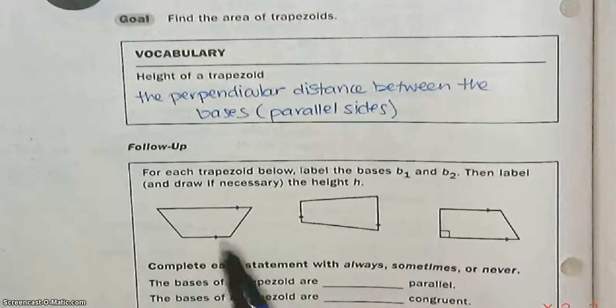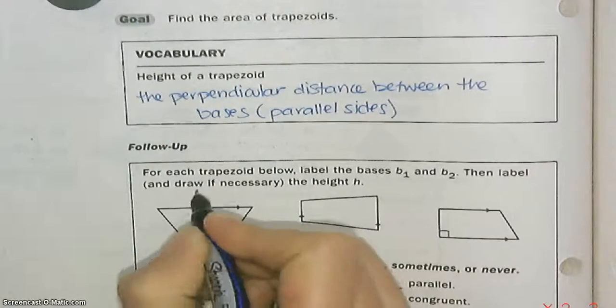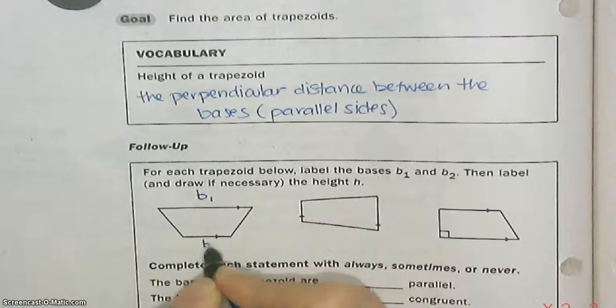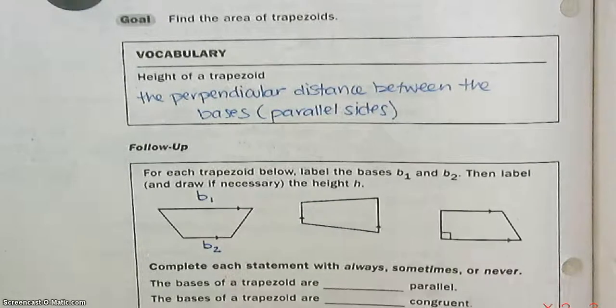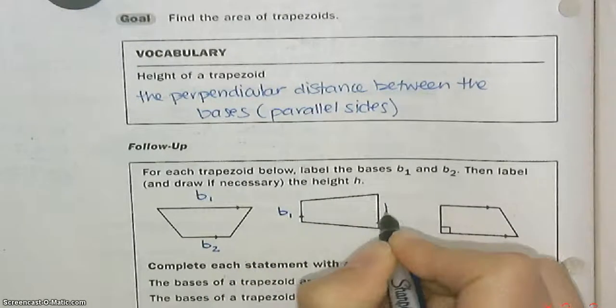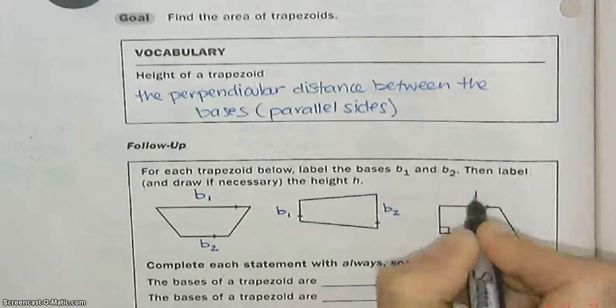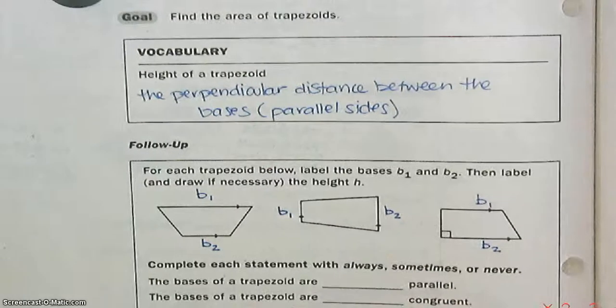So if you look down here, it says label the bases B1 and B2. So here are our parallel symbols. So here's B1, here's B2. We've got two different bases, which is different. We haven't had two different bases yet in this chapter. These are parallel, so there's B1 and there's B2. And these are parallel, so here's base 1. Here's the second base. So then label and draw if necessary the height.